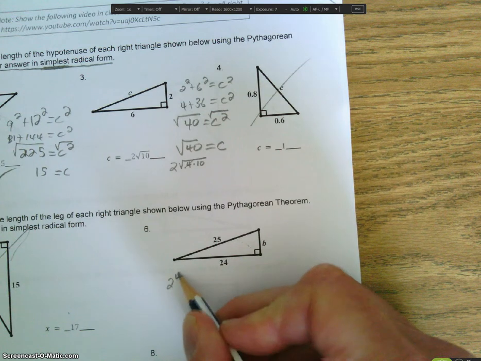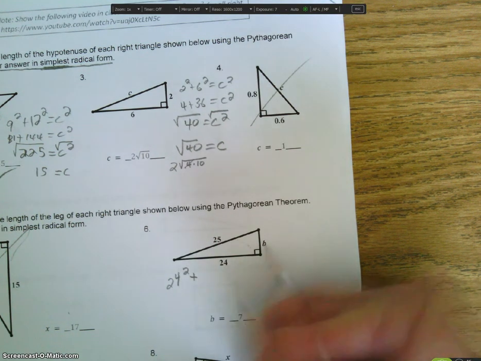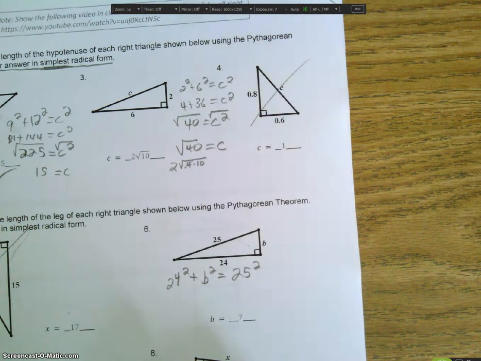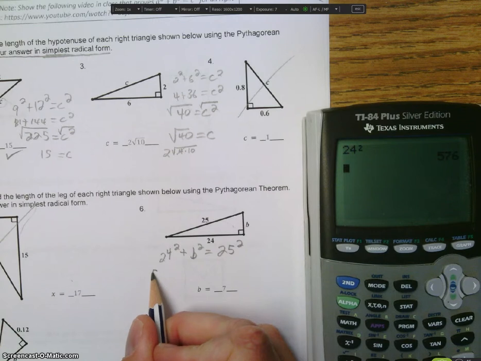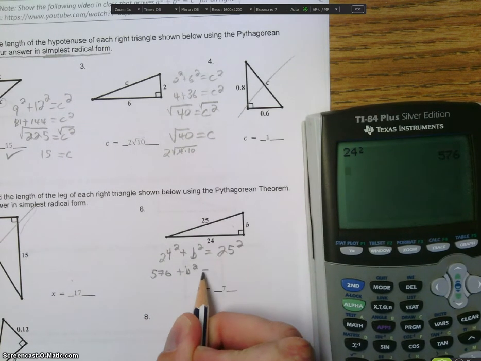So 24 squared plus what we're looking for, B squared, equals 25 squared. Lights shut off, hang on. Okay, 24 squared is 576. That's right here, 576 plus B squared equals 25 squared.